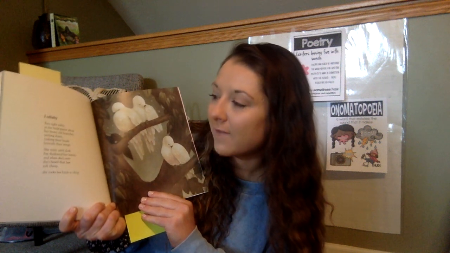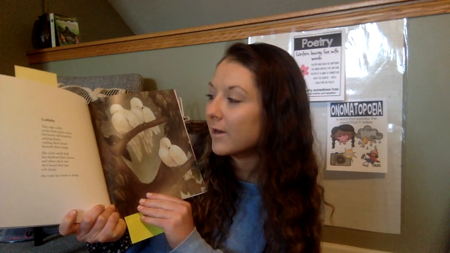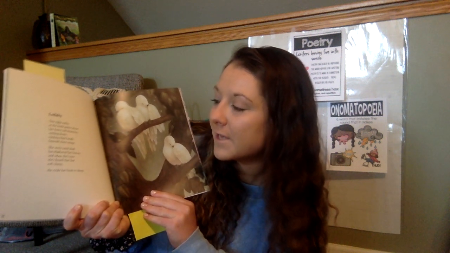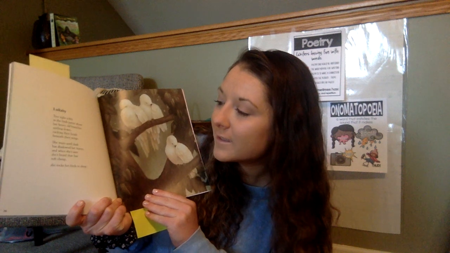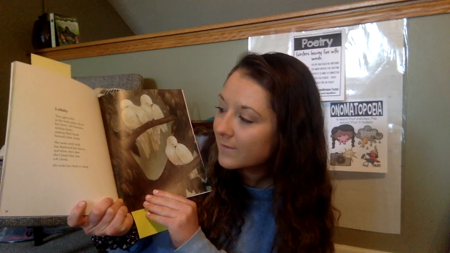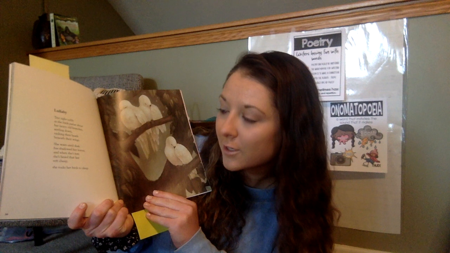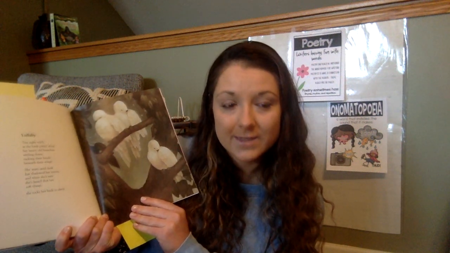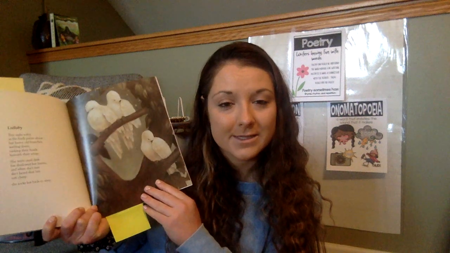Tree sighs softly as the birds patter about her heavy old branches, settling down, tucking their heads beneath their wings. She waits until dusk and shadowed her leaves, and when she's sure she's heard the last soft cheep, she rocks her birds to sleep. So, giving a tree human characteristics by saying that the tree is sighing, the tree is rocking the birds to sleep. So that's an example of personification there.